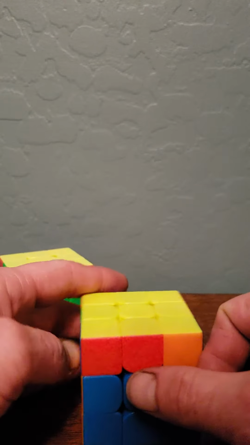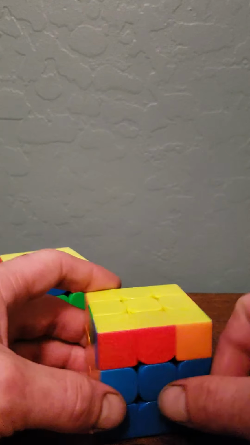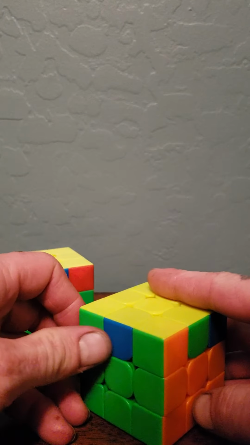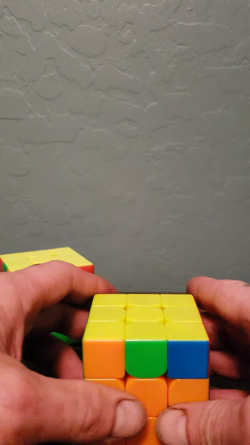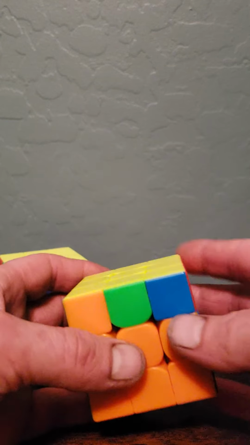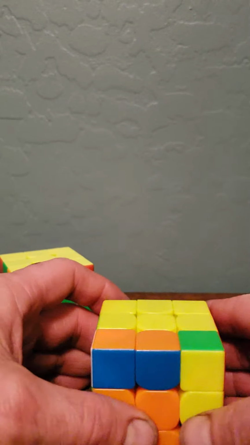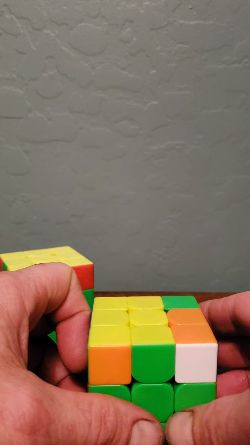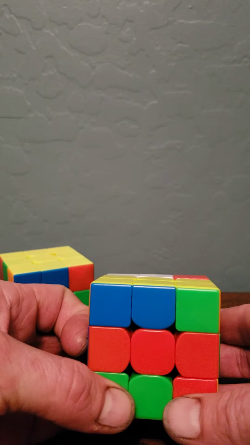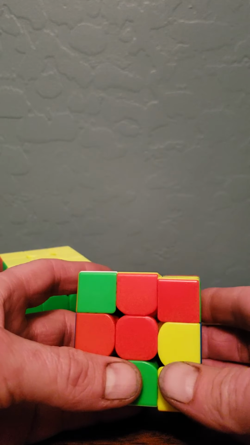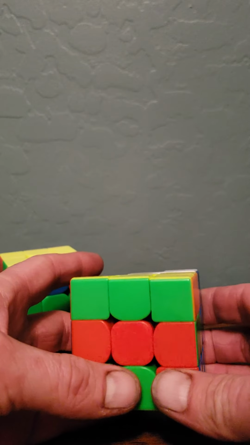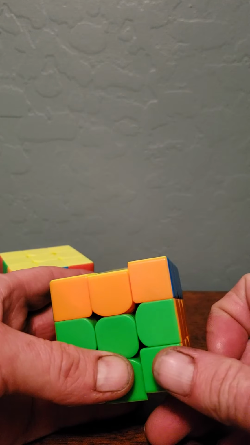So the GD perm, again, we have our headlights, and opposite the headlights, we have this bar. We want to hold it so the headlights are on the left and the bar is on the right front. And here we go: R, U, R prime, cube rotation, Y prime, counterclockwise, R2, fat U prime, R, U prime, R prime, U, R prime, fat U, R2 to solve.